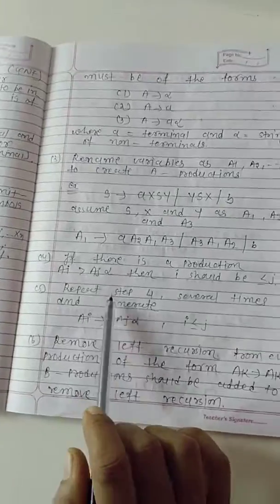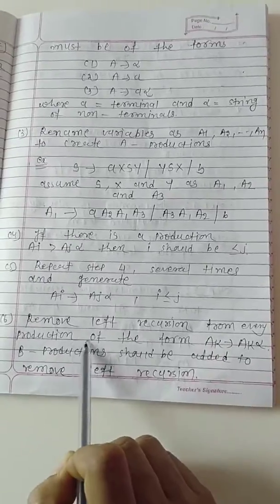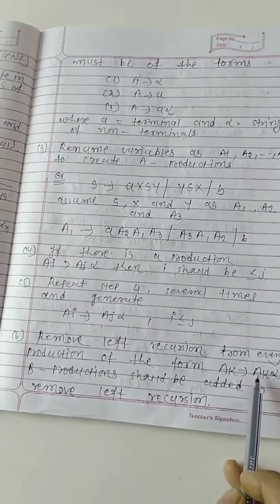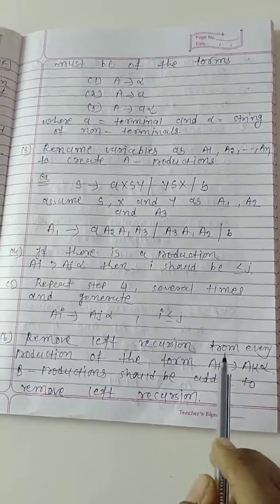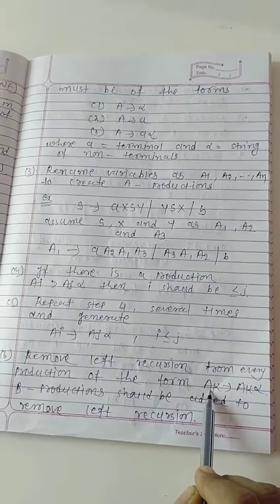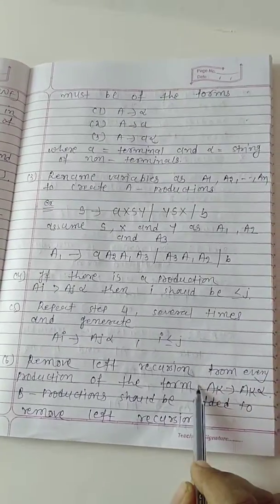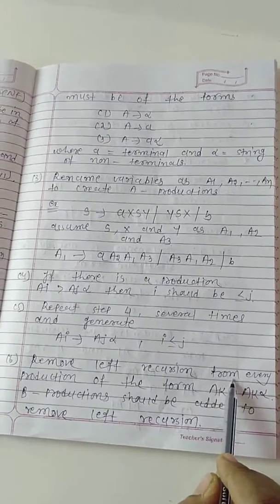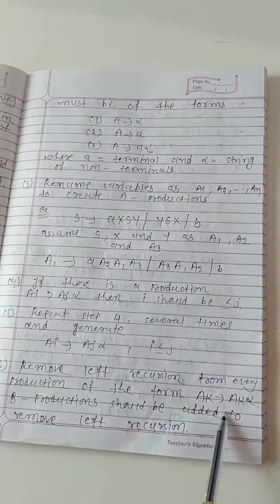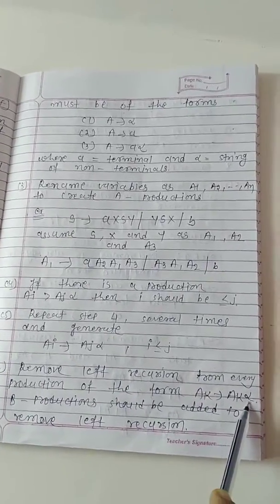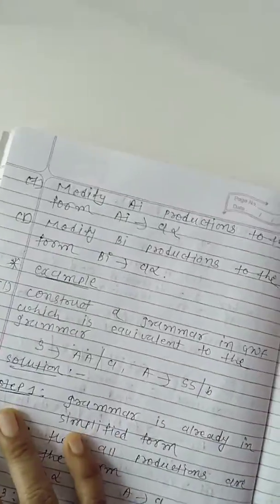Okay, now after performing steps 4 and 5, we have to remove the left recursion for every production of the form Ak tends to Ak alpha. This is called the left recursion form. Over here, the left hand side variable comes as the first variable in the right hand side. This is called the left recursion. We have to remove this left recursion. So a B production should be added to remove the left recursion. To remove it, we will add B productions instead of this Ak value. We will see this by using the example also later on.